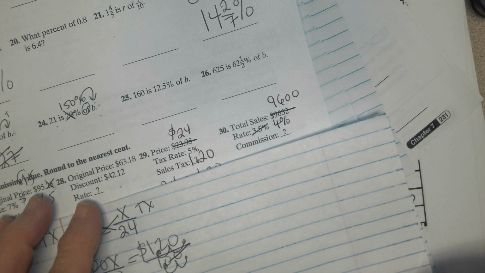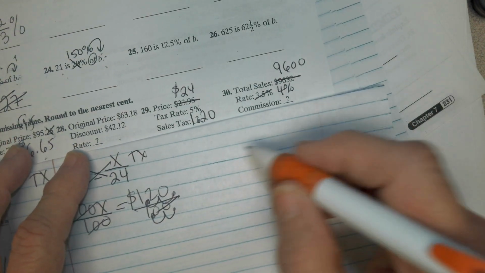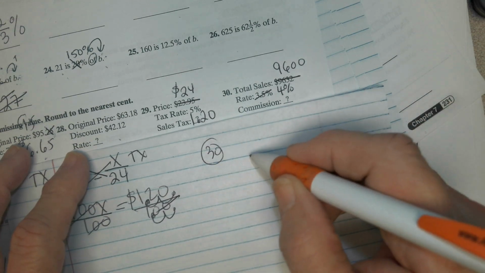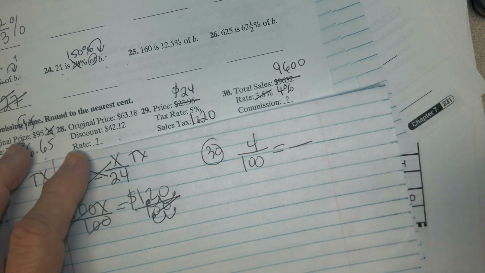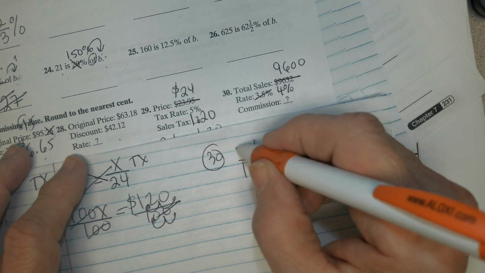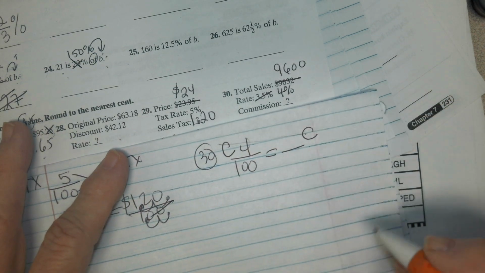The total sale is 9600. This guy's commission is 4%. I will not give you hard numbers to work with. And get a second piece of paper. Keep your work organized. So I'm looking for his commission. Do I have the percent? Yes. What am I going to put? 4 over 100. And again, write what that 4% is. That 4% is my commission. So over here is going to be my commission in dollars.